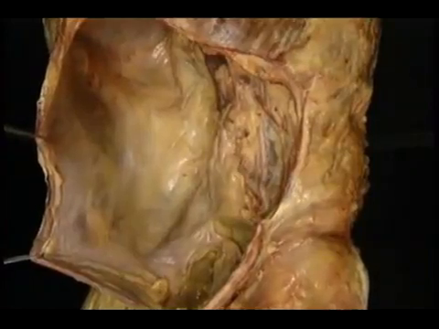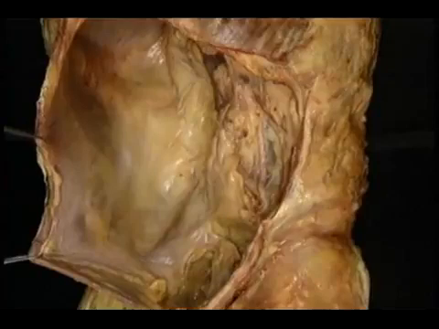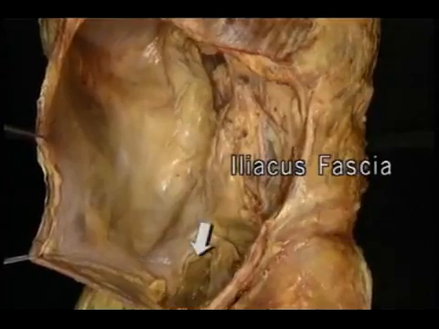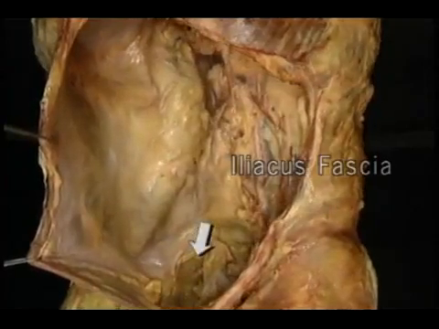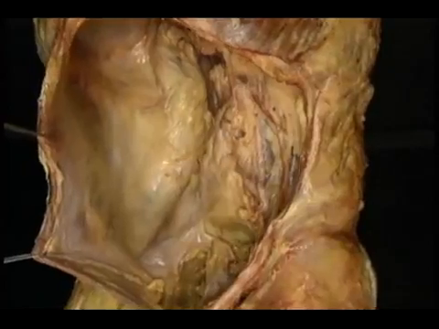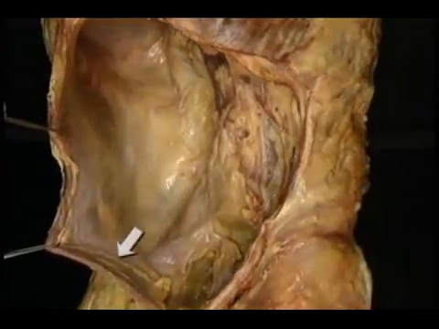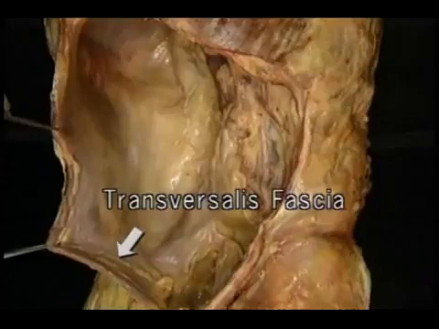Beneath the peritoneum, there's a continuous layer of loose connective tissue. Here, as we've seen, it's called the iliacus fascia. Here, on the inside of the anterior abdominal wall, it's called the transversalis fascia. Now, we'll move on to look at the inguinal region.